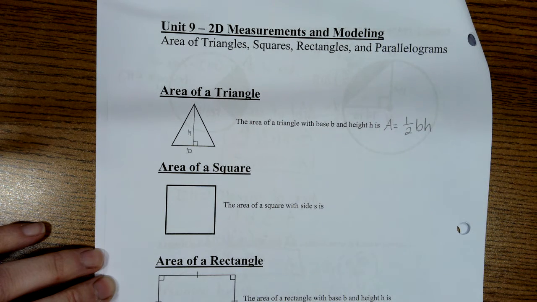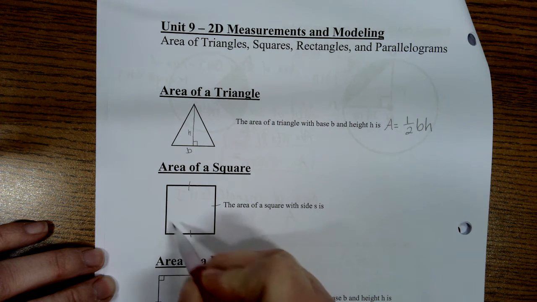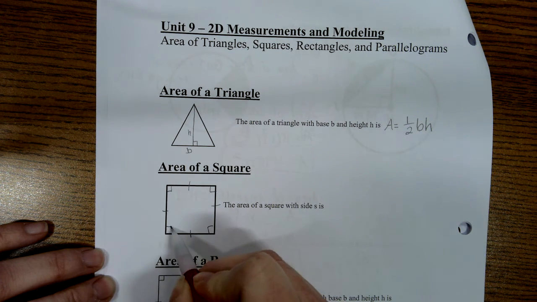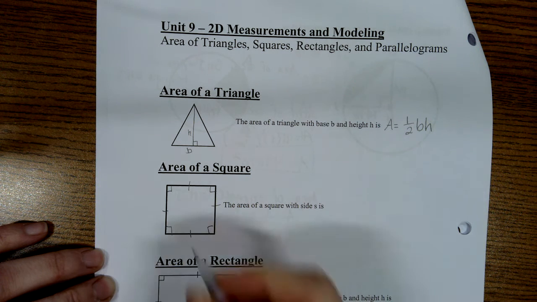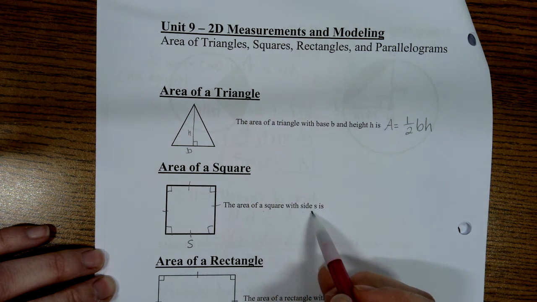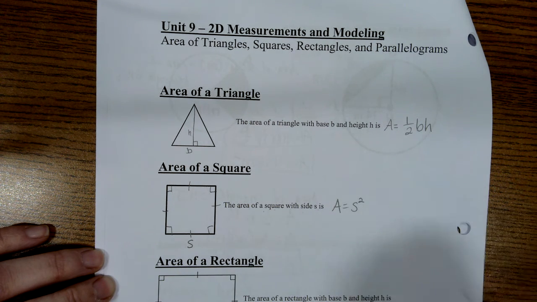Area of a square. If it's a square, the four sides are congruent and there are four right angles. So you might have to draw those in. And it has side S. So the area of a square with side S is area equals S squared.